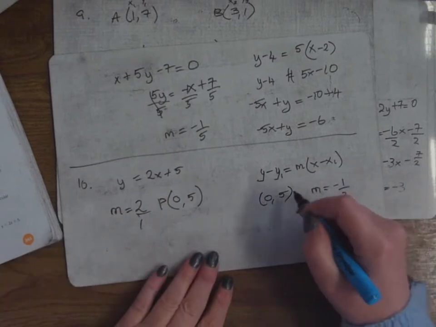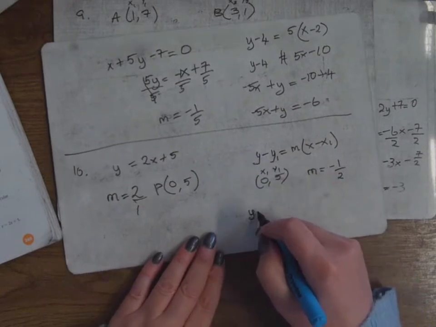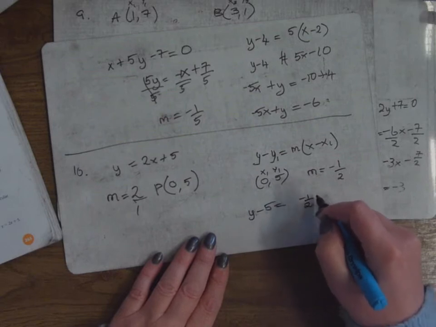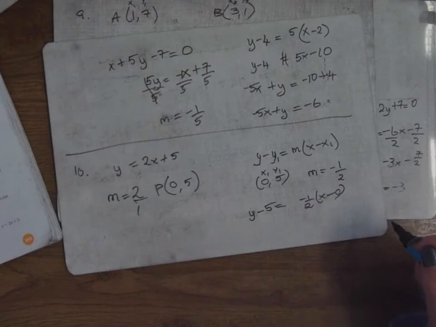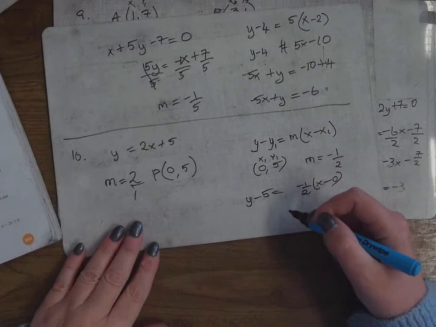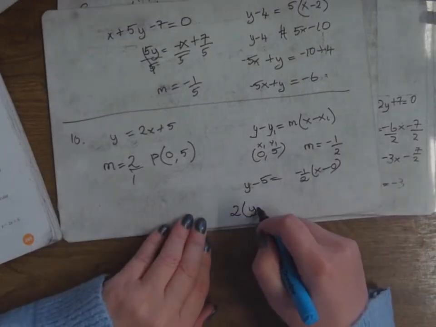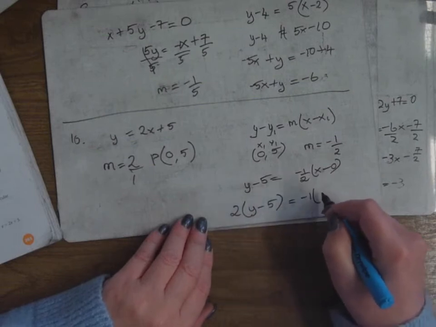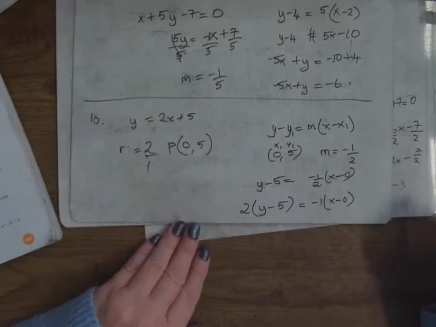You with me? Okay, call this x1, y1 and fill in. So that's y minus 5 equals minus a half into x minus 0. Okay? Are we with me? Right, what do I do now? When I have a fraction, what have I to do with what's underneath the line? Yeah, bring it up and multiply this side by 2. And I leave the minus 1 over here into x minus 0. Okay, is that right? Multiply into the brackets.